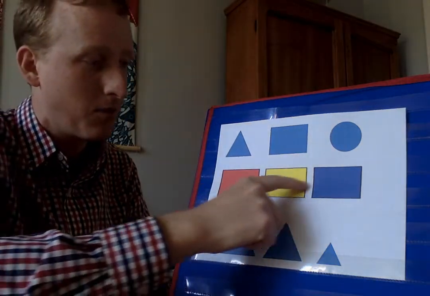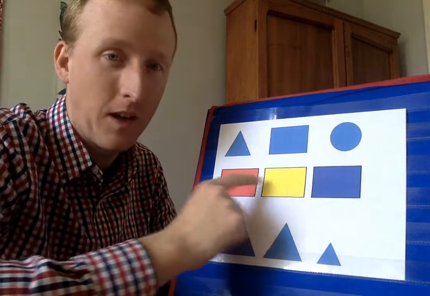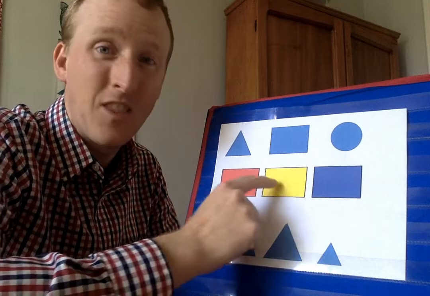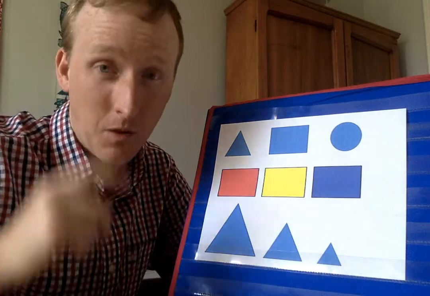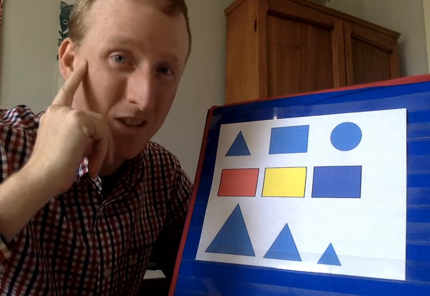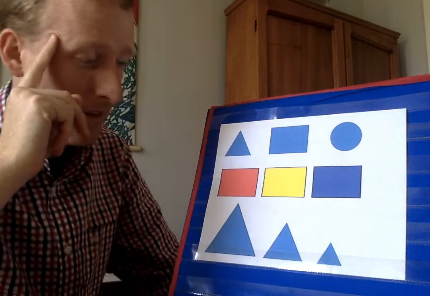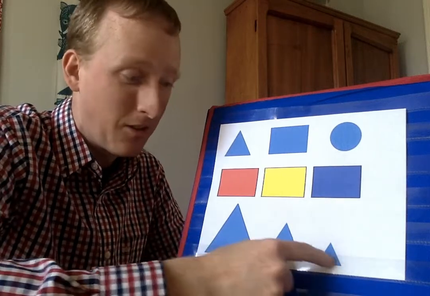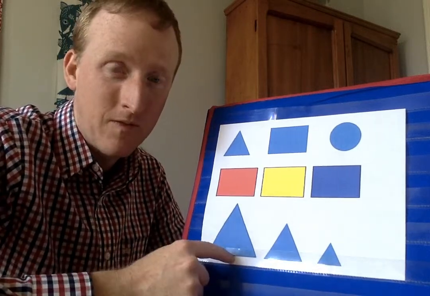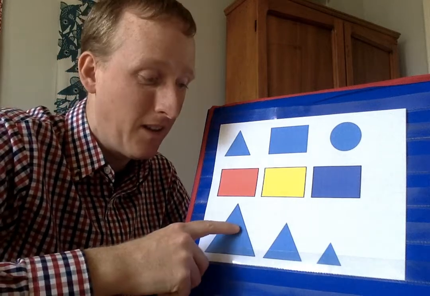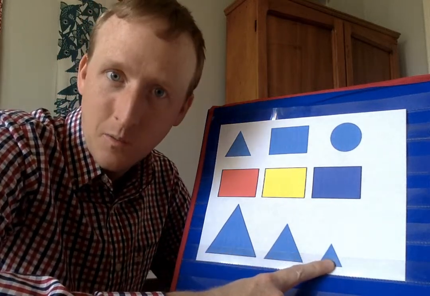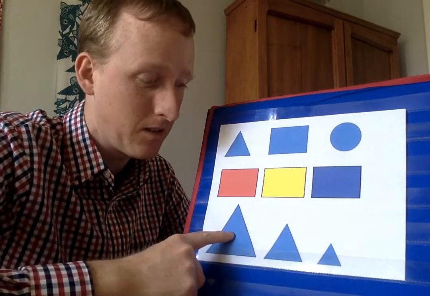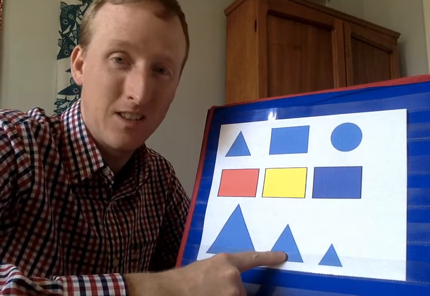Okay? What about this row? These are the same shape. They're all rectangles. But what's different about these? They're different colors. So when we're thinking about what's the same and what's different, we can look at the color. Down here, these are the same color. They're all blue. They're the same shape. What shape is it? They're triangles, but they're different sizes. This one is the biggest, this one is the smallest, this one is in between.